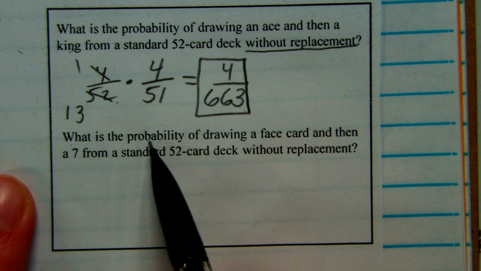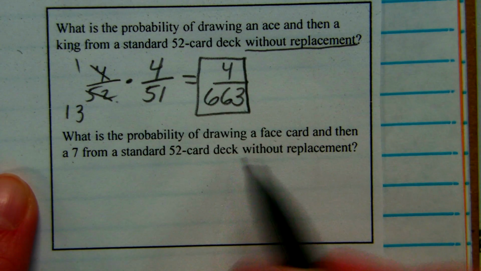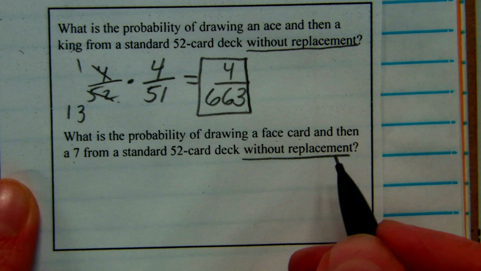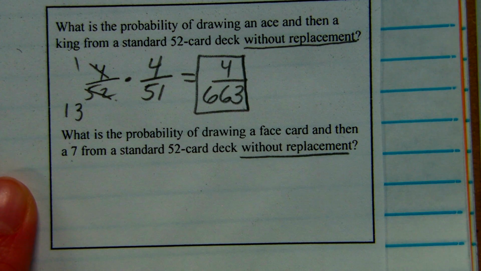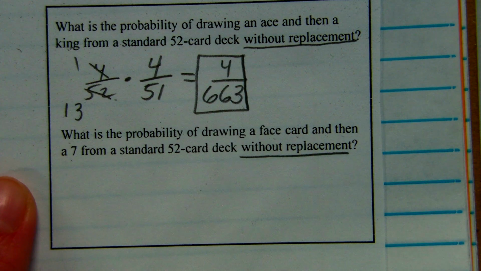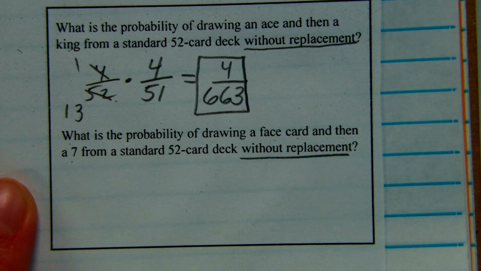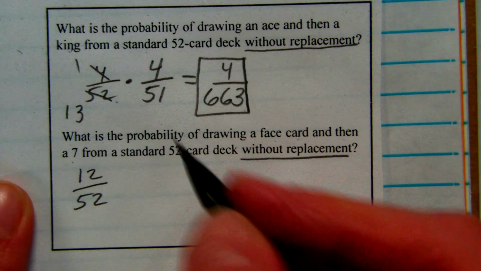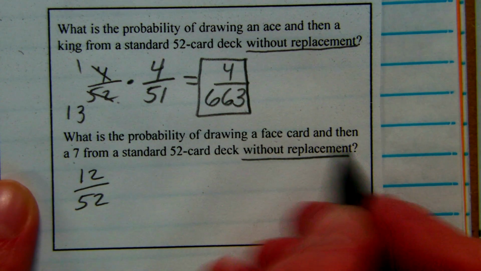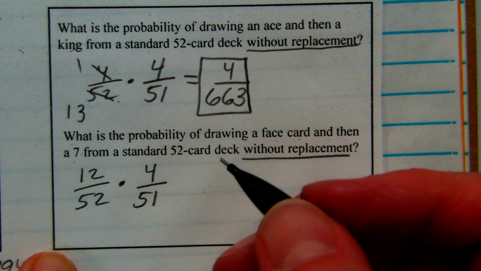All right, what is the probability of drawing a face card and then a 7 from a standard 52 card deck? So face cards, I think, are just the jacks, kings, and queens. In some games, sometimes they count the aces sort of the same, but we're just going to say the ones that actually have faces on them. So you would have 3 of them for hearts, 3 for diamonds, 3 for clubs, and 3 for spades. So that would be 12 face cards out of 52. And then you're going to pick a 7. So there's 4 7s, and there's only 51 cards left.